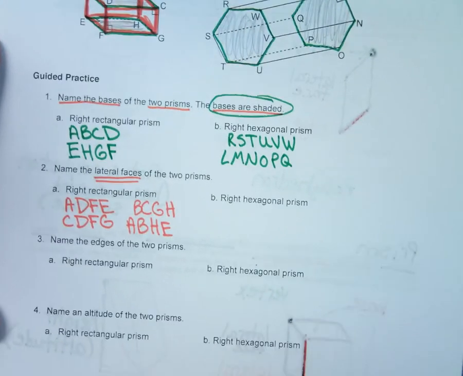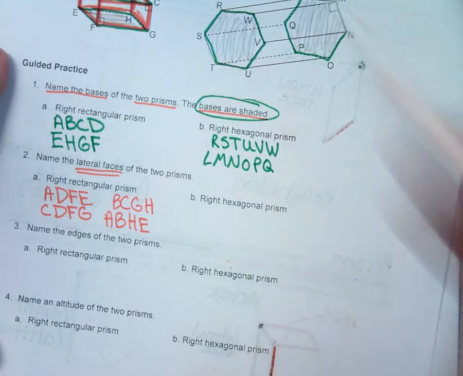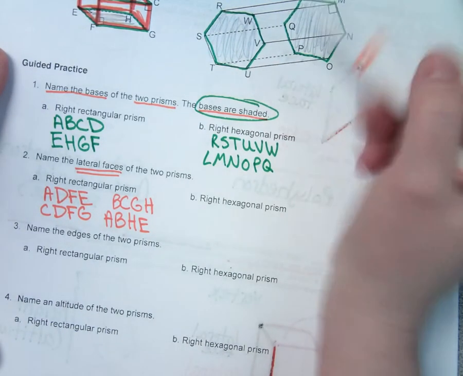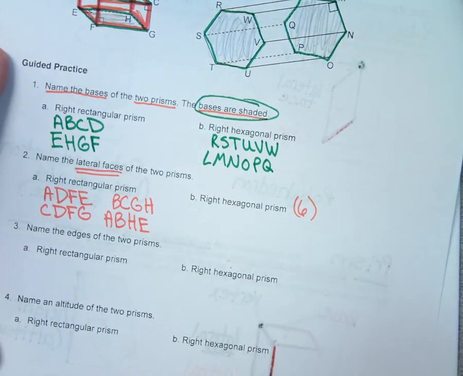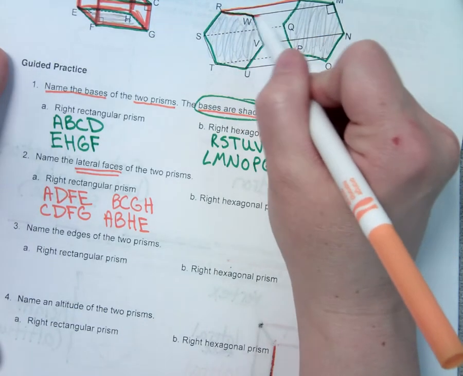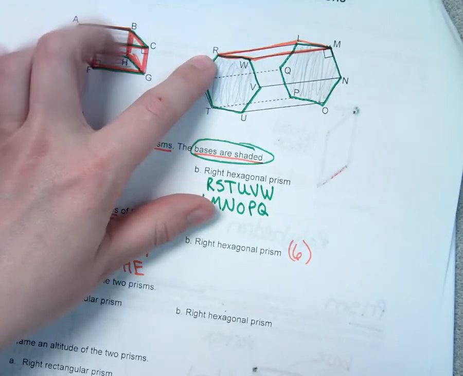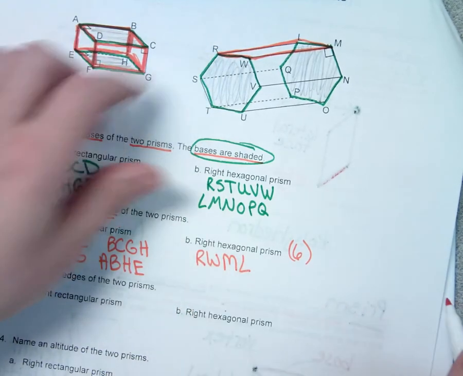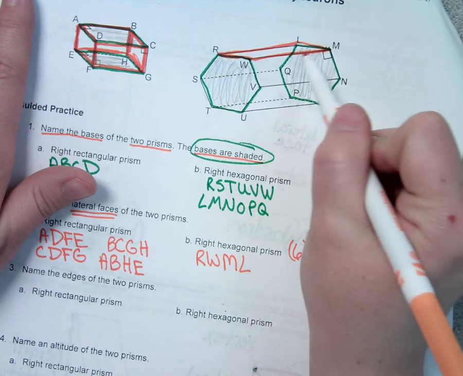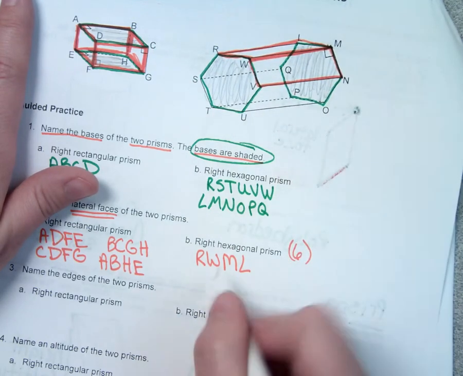Okay, do you know how many lateral faces there are for this hexagonal prism? There's 6. Since the base has 6 sides, then there's going to be 6 lateral faces. I don't care if we name all 6, but let's just name a few. So, what would I call this lateral face up here? RWML. Okay, I'm going to go ahead and color this lateral face right here. What could I call this lateral face right here? WVNM.